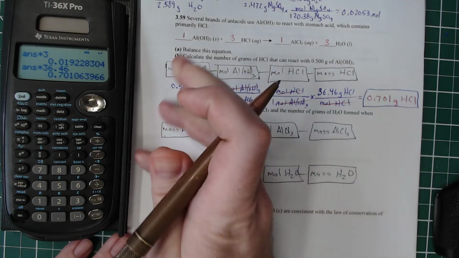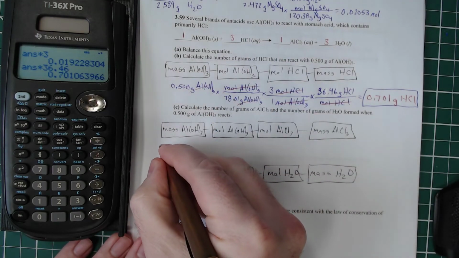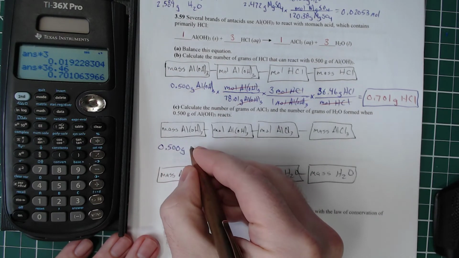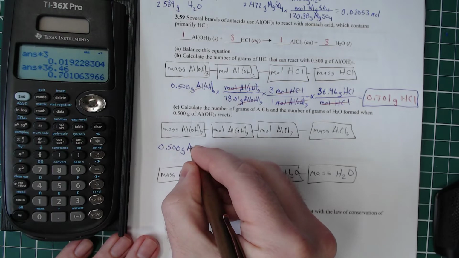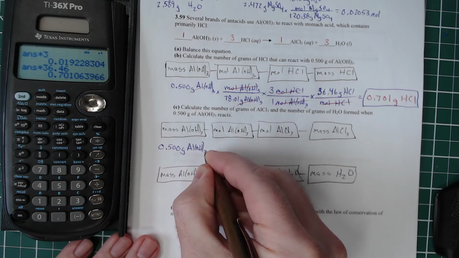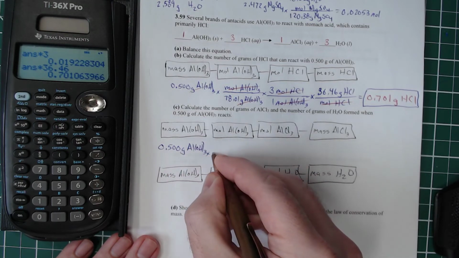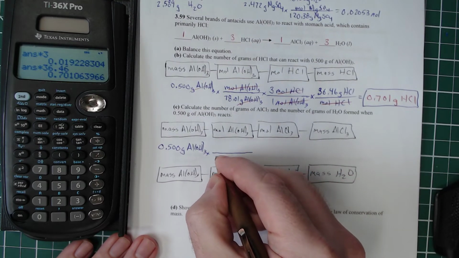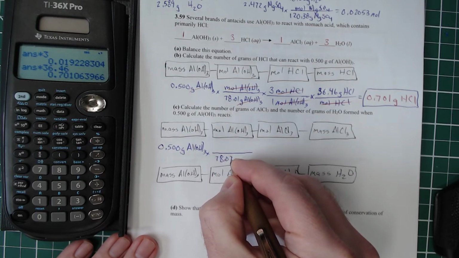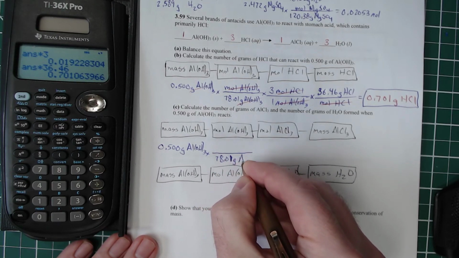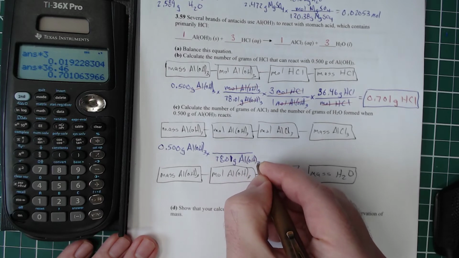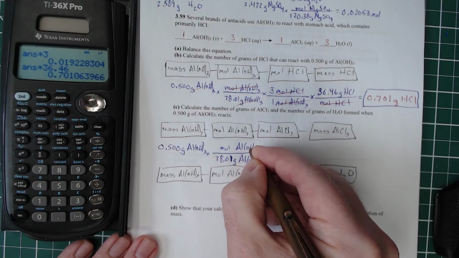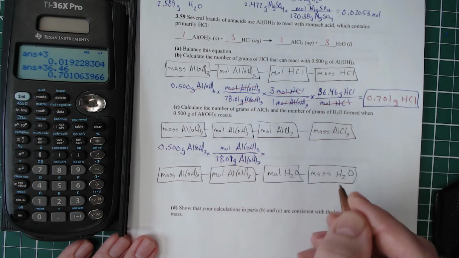At first this is going to seem really redundant, because we're doing exactly the same thing to start everything off here. So 0.500 grams of aluminum hydroxide. Mass to moles, we'll use the molar mass. Our molar mass of aluminum hydroxide is 78.01 grams of AlOH3 per mole of AlOH3.